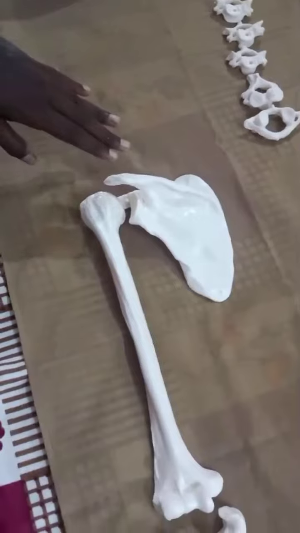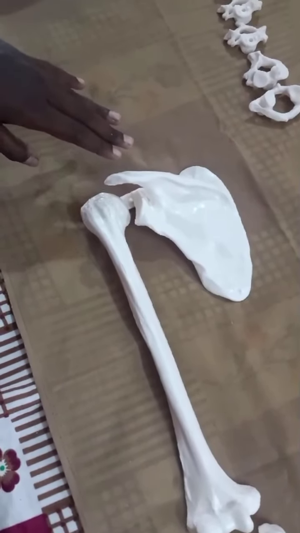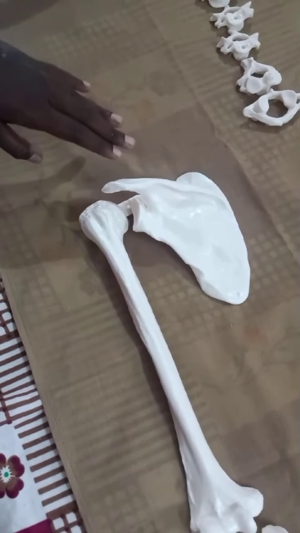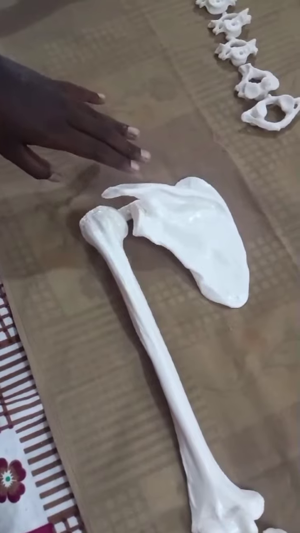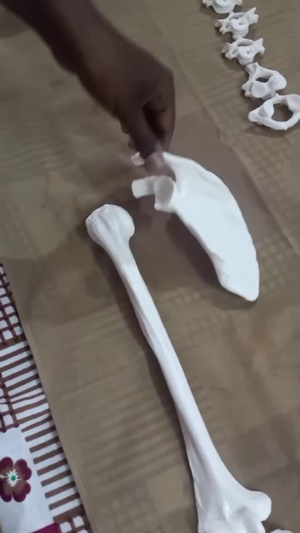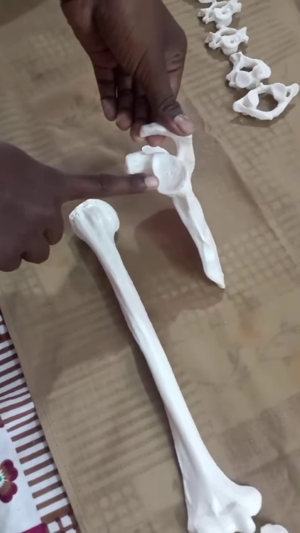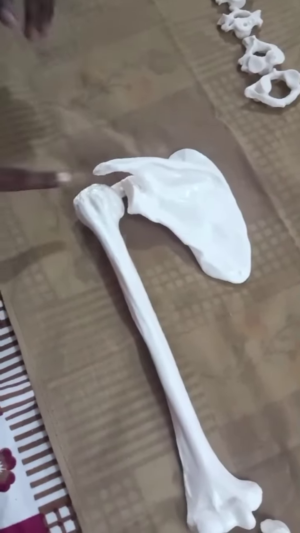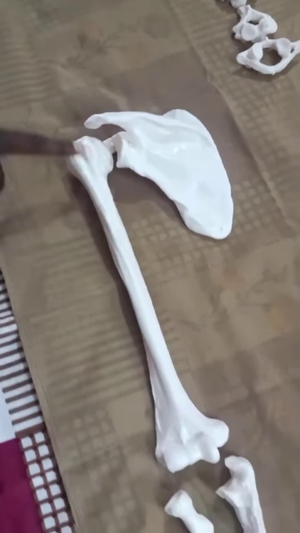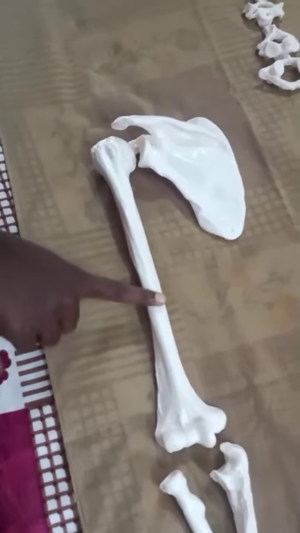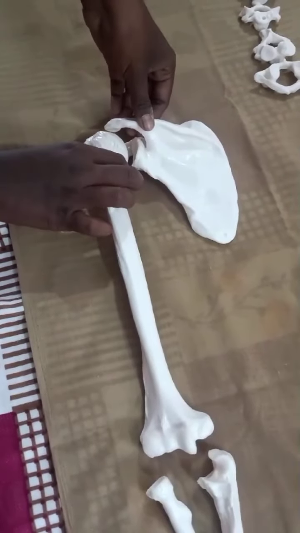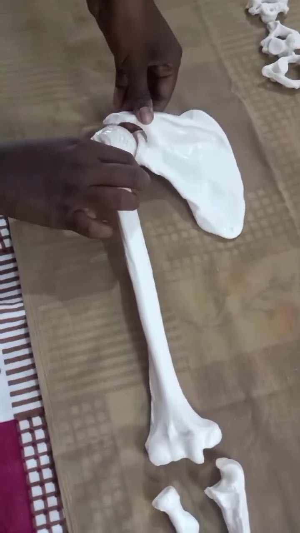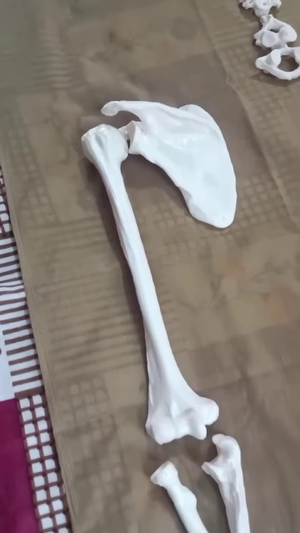On the posterior, lateral and superior aspect of the thoracic cage is the scapula, and this scapula on its lateral side has a cavity called the glenoid cavity. The glenoid cavity articulates with the head of the humerus. This humerus is the bone of the arm. The head of the humerus articulates with the glenoid cavity forming the shoulder joint.